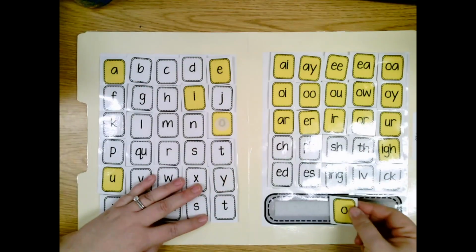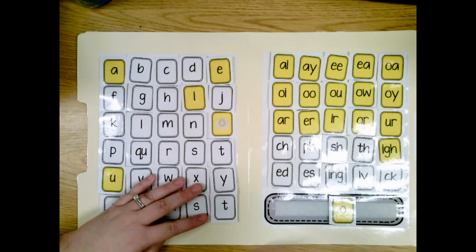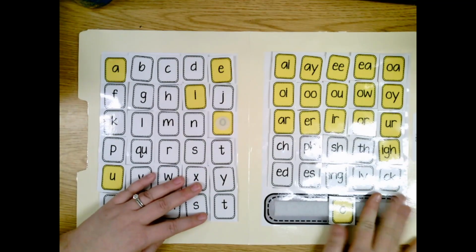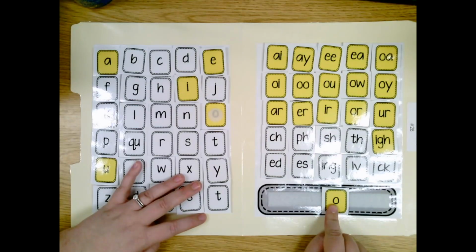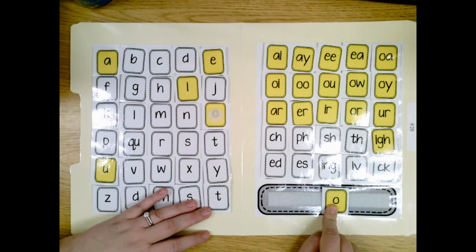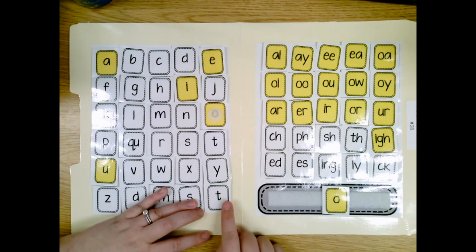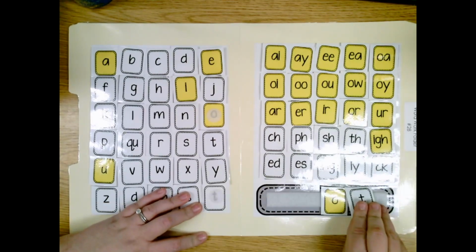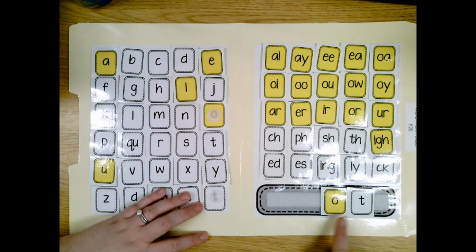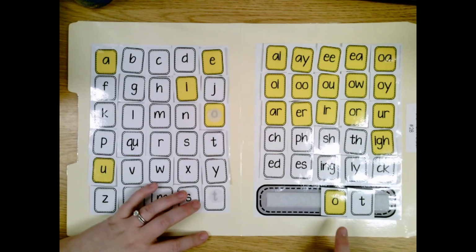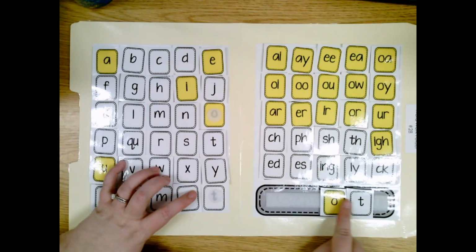Okay, so we're starting with ot. If you still have this video playing, that means you have your word building mat in front of you. So we are starting with O. Here's our O, and that says /o/. And then we need T. /o/, /t/. Read it with me. /o/, /t/. Do it again. /o/, /t/. Now this is short O. Okay, so let's start building words in the ot family.